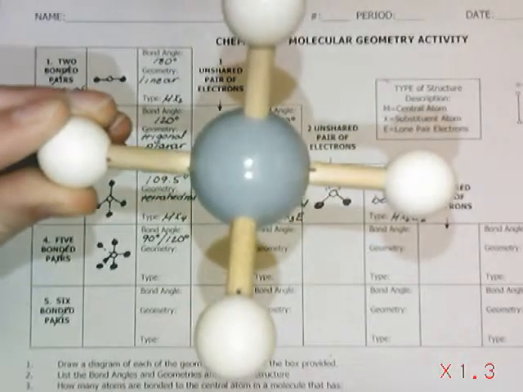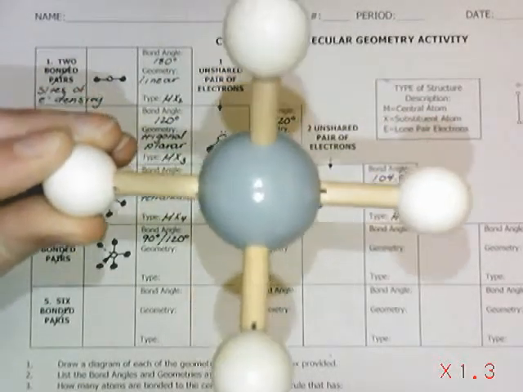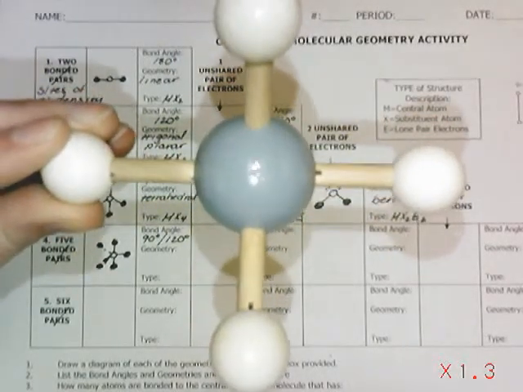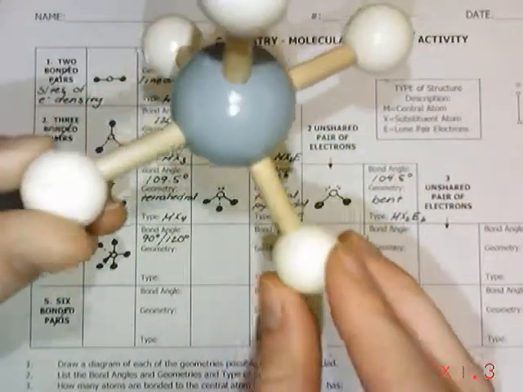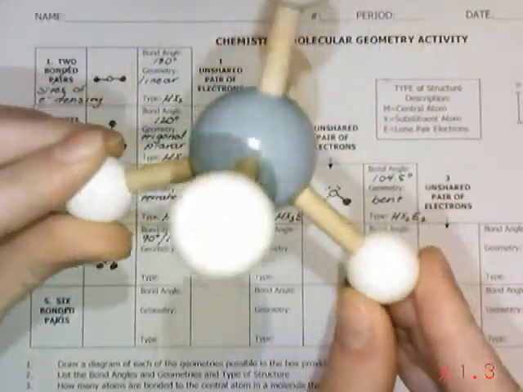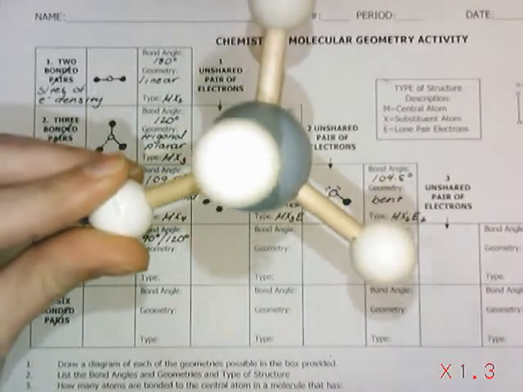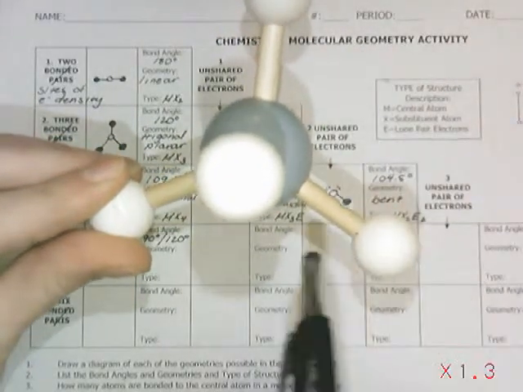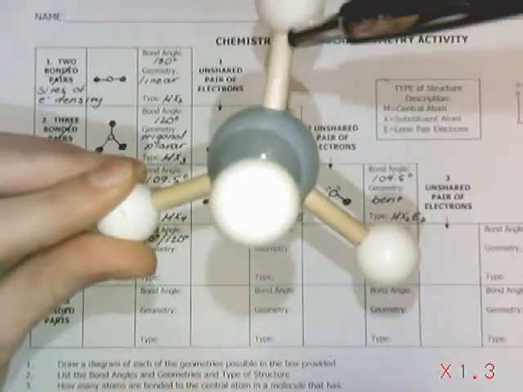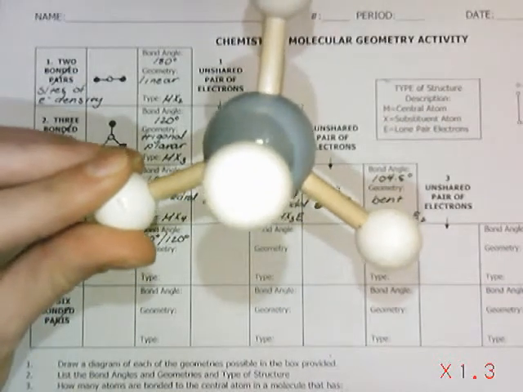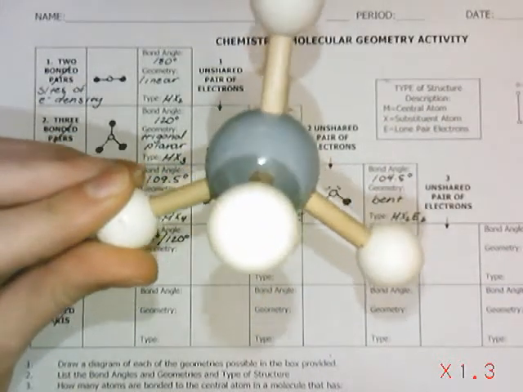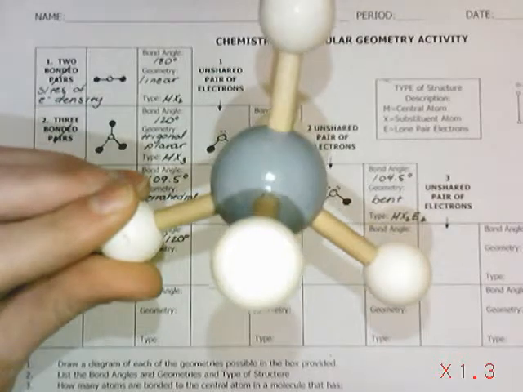And you can actually see that. That looks like a 90-degree bond angle. But the bond angles here and here and here are 120 degree bond angles. So there are 2 90 degree bond angles and 3 120 degree bond angles.